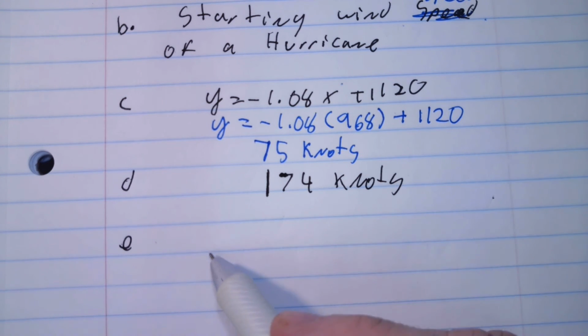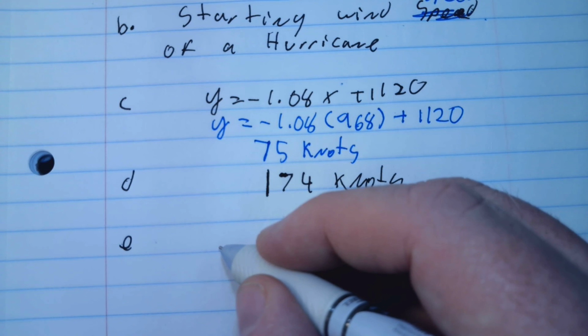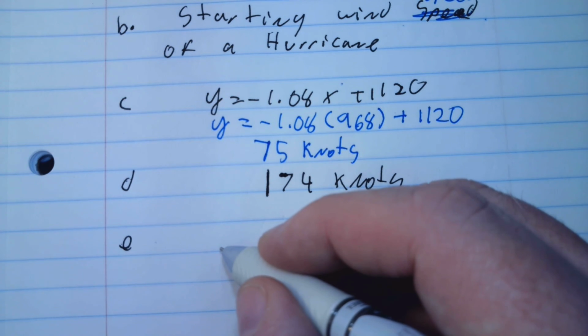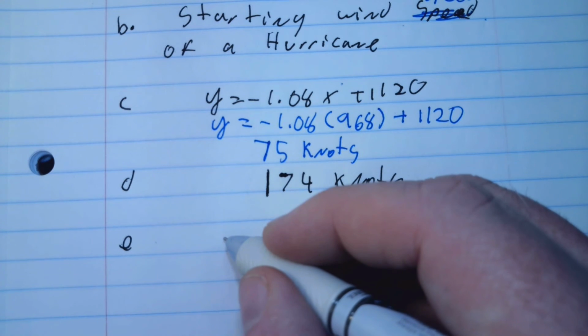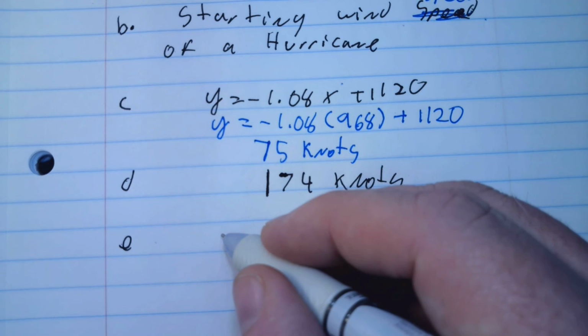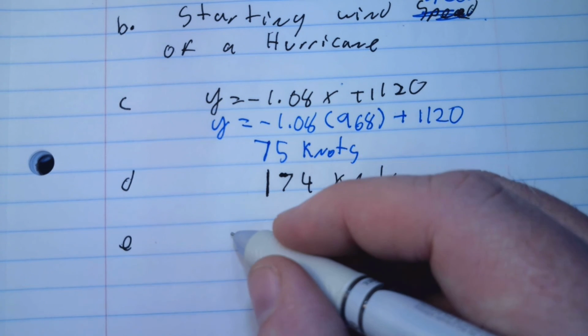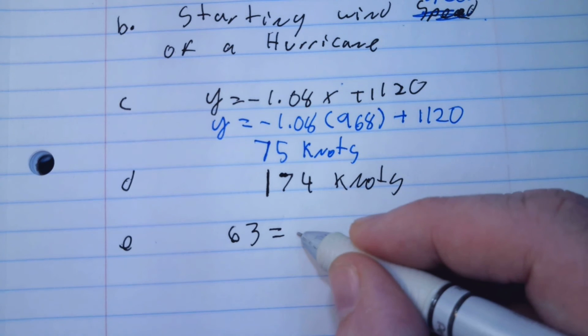Now we got one more thing to do. Let's get this done quickly. This one says the model indicates that the wind speed of 63 knots is associated with what air pressure? Okay, and so we're going to round. So we do 63. This one is going to require some work.